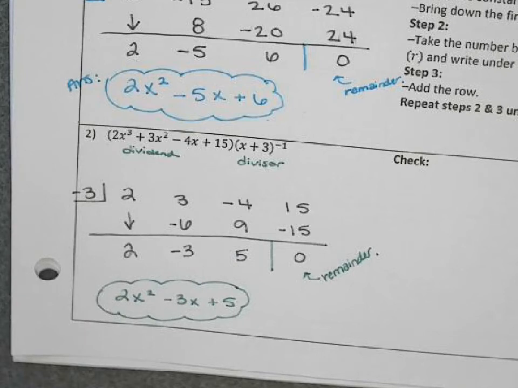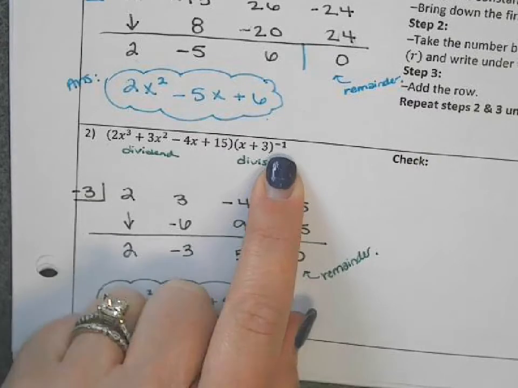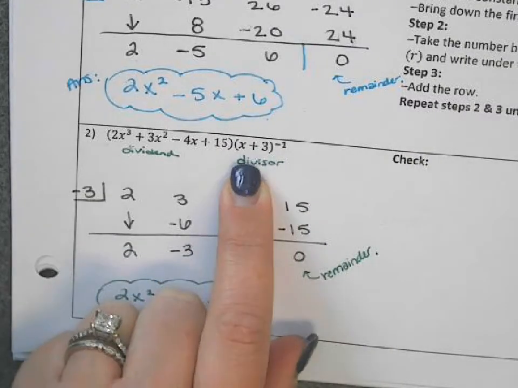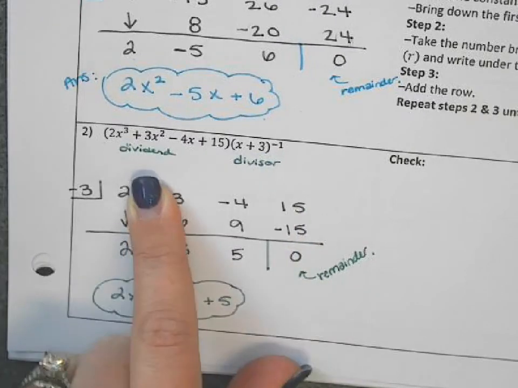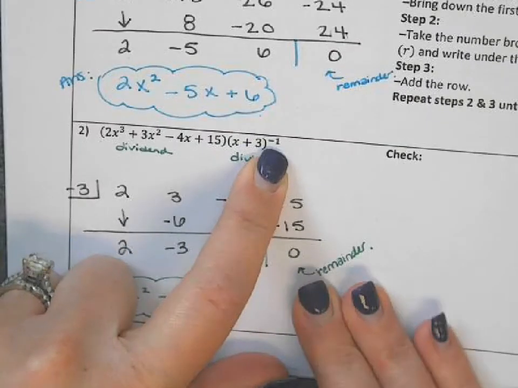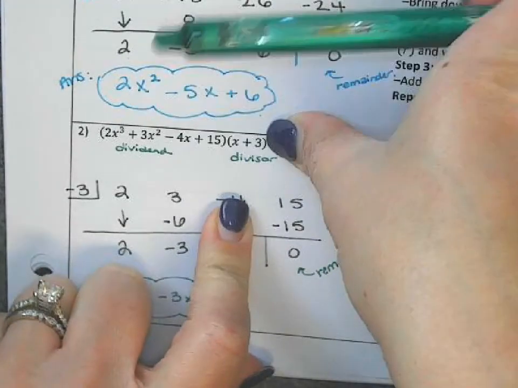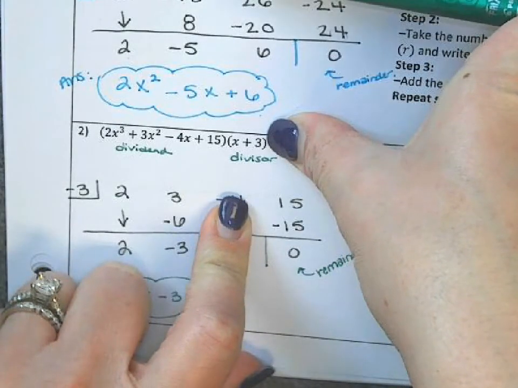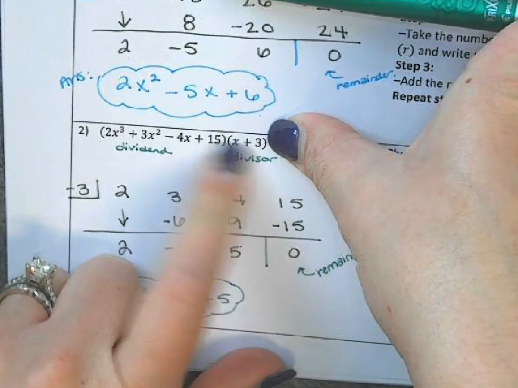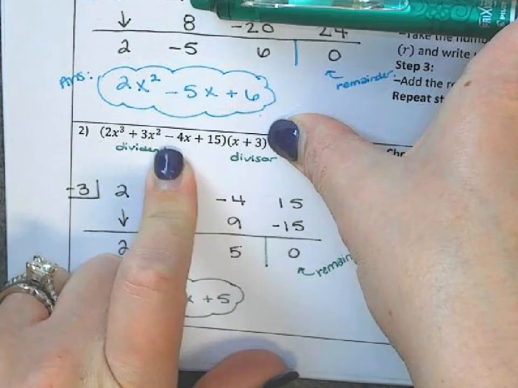Yes? Maybe this is a dumb question, but do we just ignore the negative 1 on the outside of the parentheses? The negative 1? This? Yeah. That tells you that that's being divided because it moves it to the denominator. The negative 1 up here. If that wasn't there, what kind of problem would that actually be? What operation are you doing here if that negative 1 wasn't there?